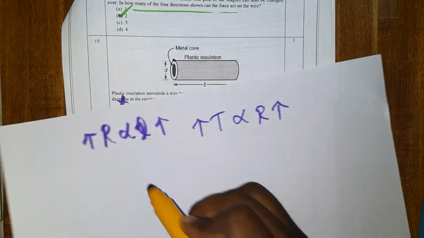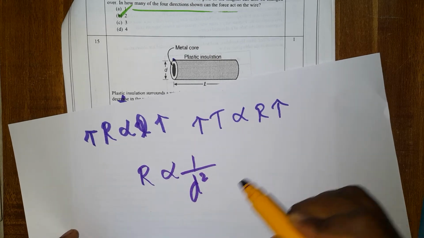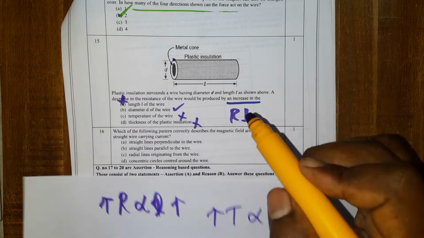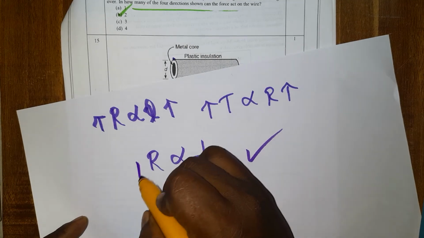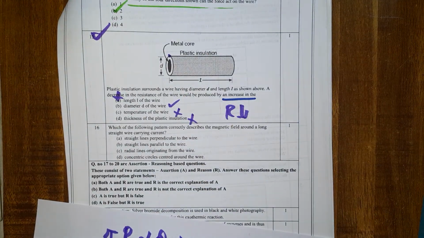So resistance is inversely proportional to the square of the diameter. It is the correct answer. If you increase the diameter, resistance will decrease. This answer is also completed. Option B is the correct answer. Okay, the next one.